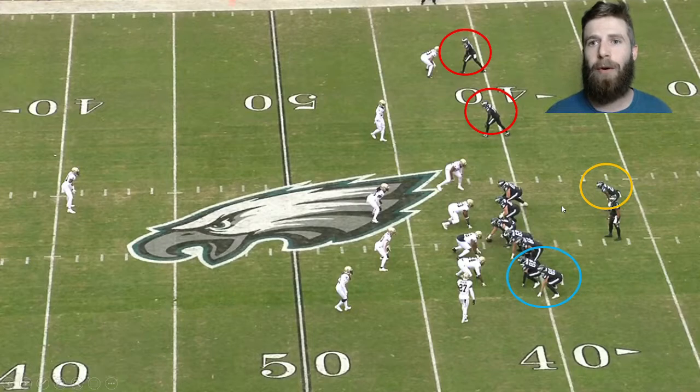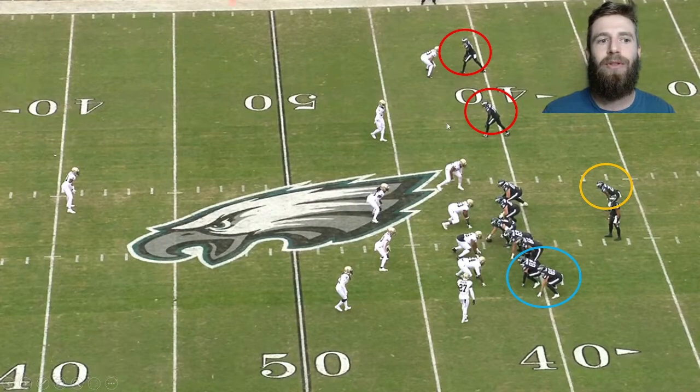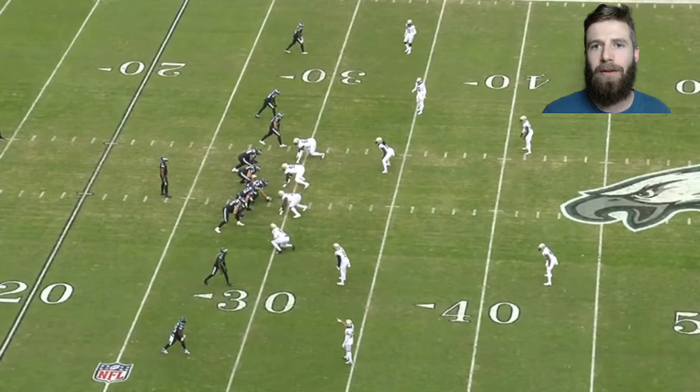Okay, if you said 12 personnel, you're right. Again, see, we have 1 running back in the backfield. We've got 2 tight ends attached to the line of scrimmage, and then we've got 2 receivers split out to the top of the screen. So I think you guys are getting this. Let's try one more here.